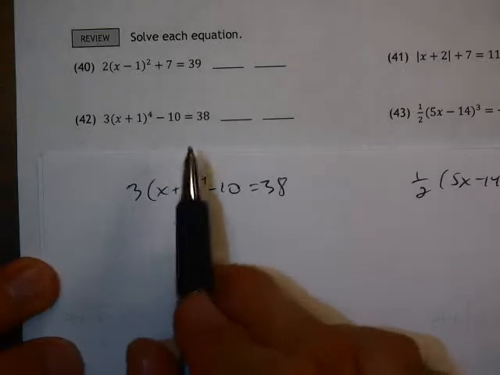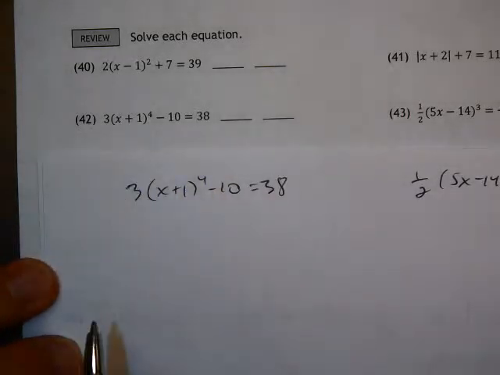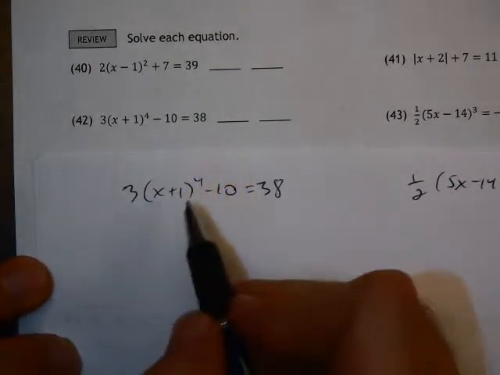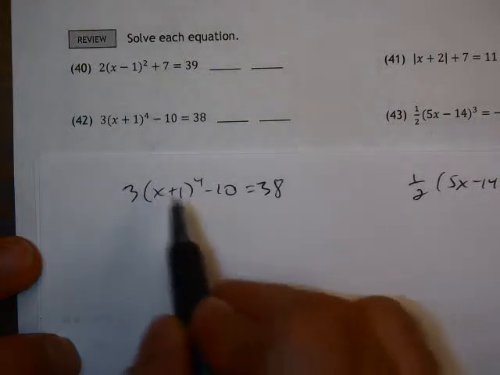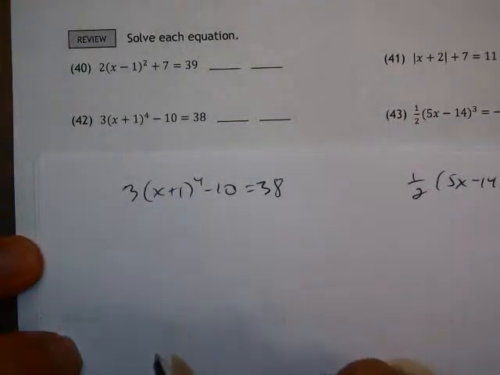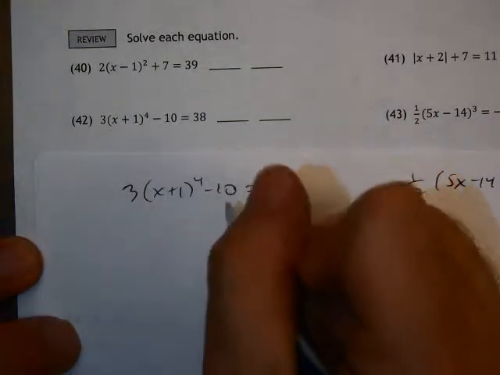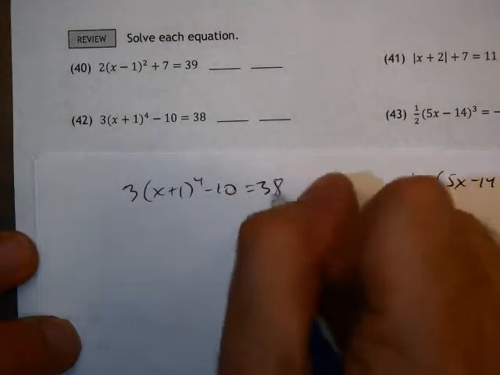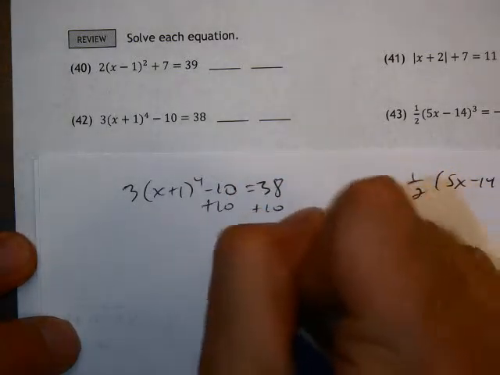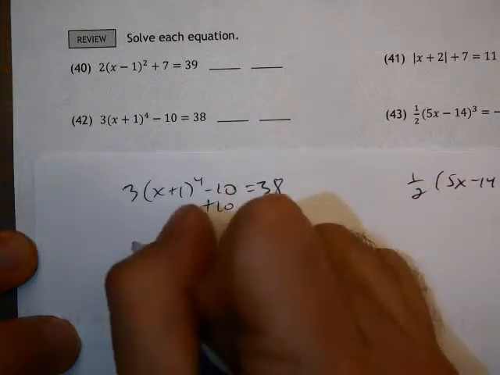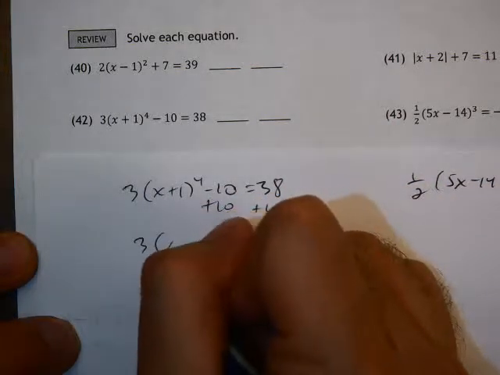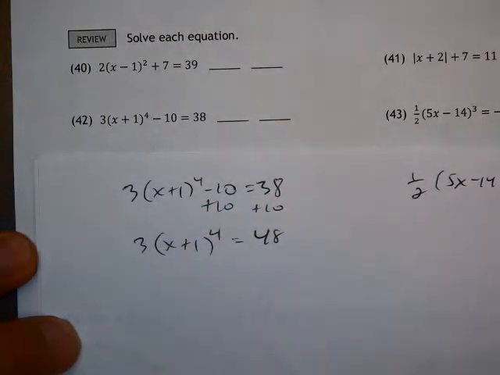So what I've done is I've taken number 42 and rewritten it here so I have more room to work with. To solve this, I'm going to try to get rid of everything except for these parentheses that are raised to the fourth power. The first thing I have to do is move this minus 10 over by adding it to both sides. So I get 48 there, and I still have 3 times the quantity of x plus 1 raised to the fourth power.